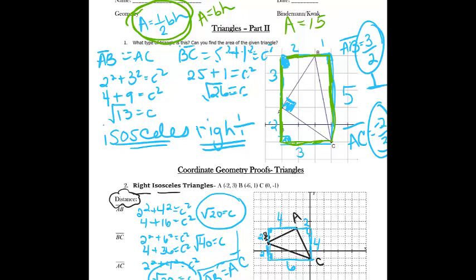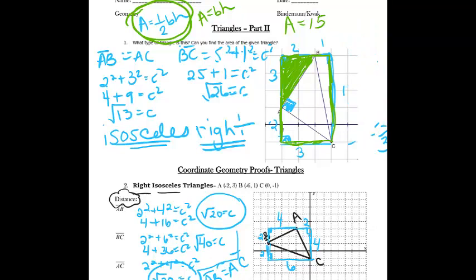So what if I took away this many boxes? Okay, I've got a right triangle there with sides 2 and 3. If I was trying to find the area, you probably have the back or another sheet of paper you can use. But to find this area, it would be 1/2 base times height.